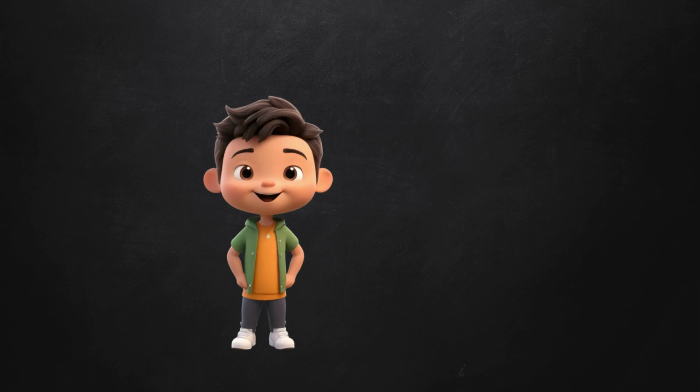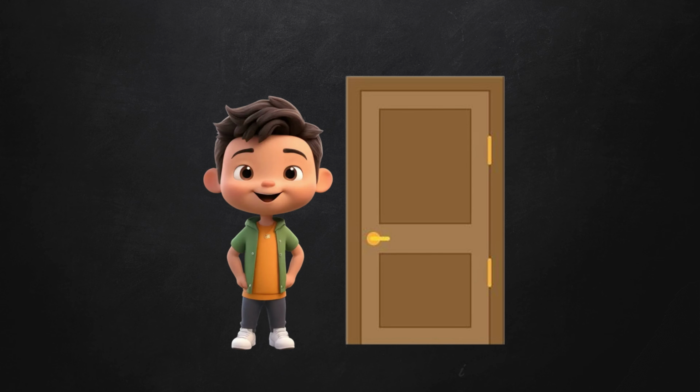Bob is a responsible kid. So whenever he leaves the home, he makes sure that the door is closed and locked, and he keeps the key inside his pocket so that no one else can open the door other than Bob. If someone else wants to open the door, then Bob must give the key to that person.